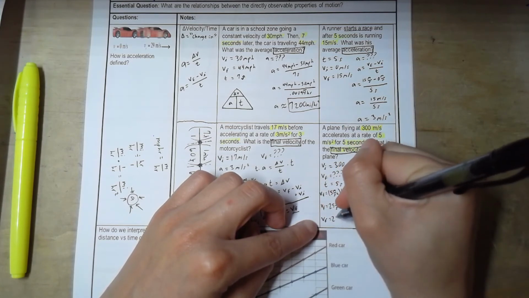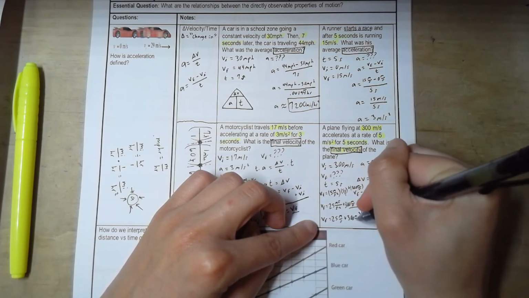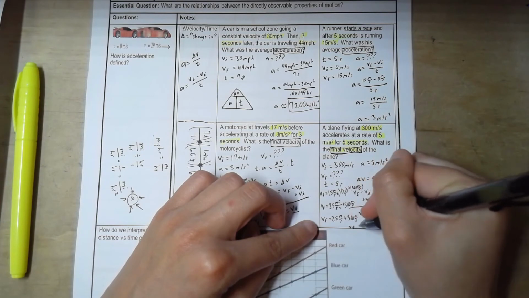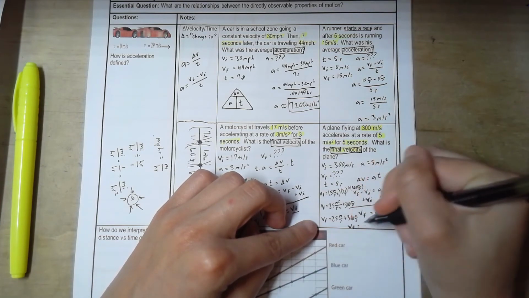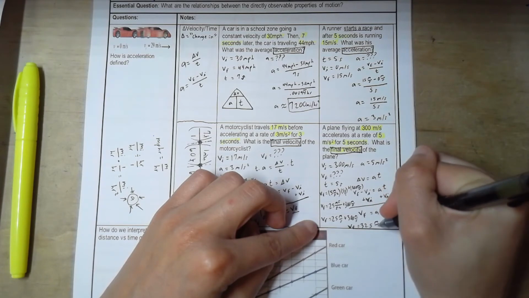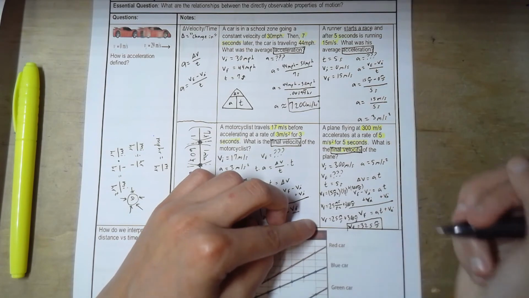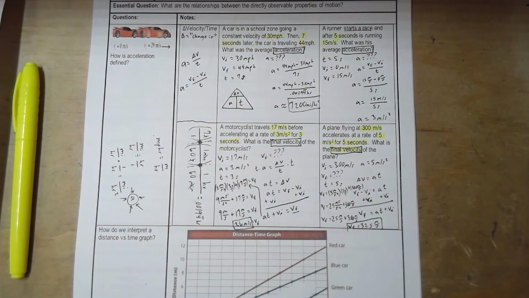And so we know that we have 25 meters per second plus 300 meters per second. Our final answer for velocity final is 325 meters per second. Alright, that's the final velocity at the bottom.